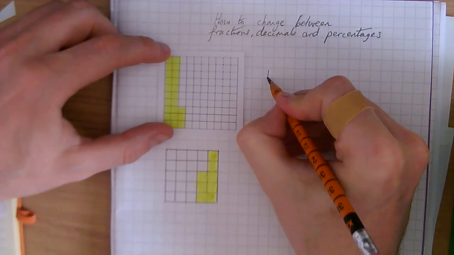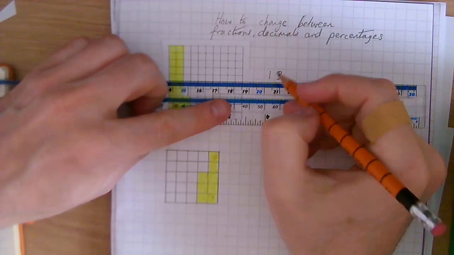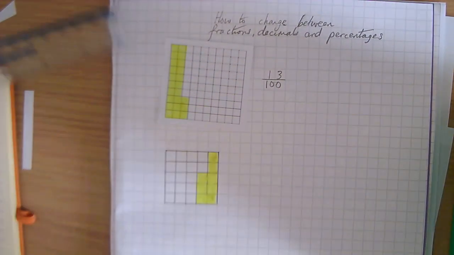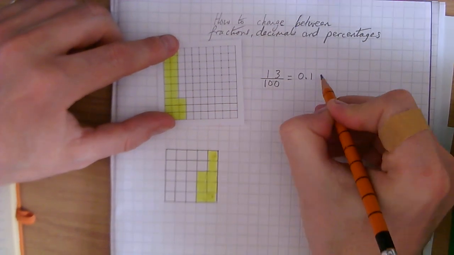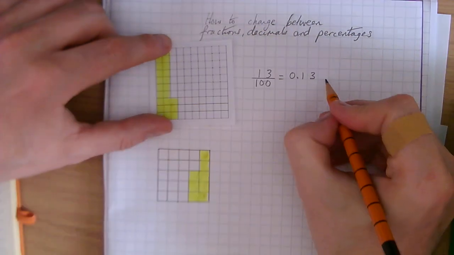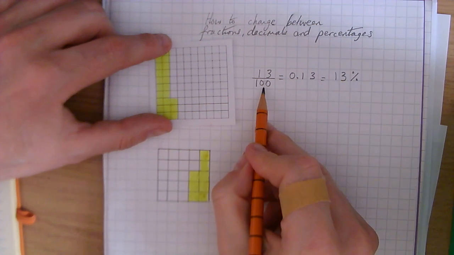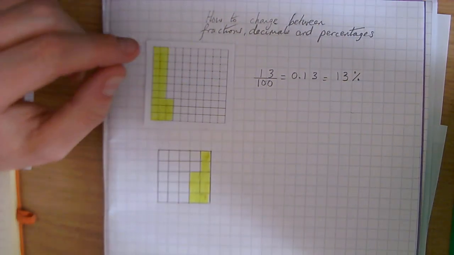So it's 13 out of 100 as a fraction that are yellow. And 13 hundredths is 0.13. That equals 13%, because it's out of 100, and percent means out of 100. It's a really straightforward example.